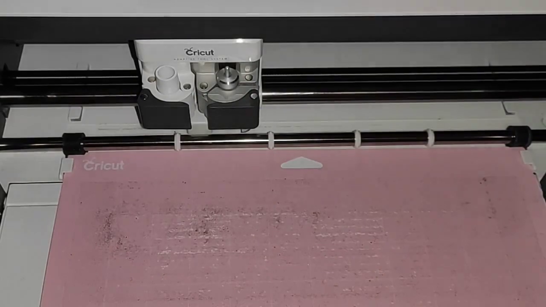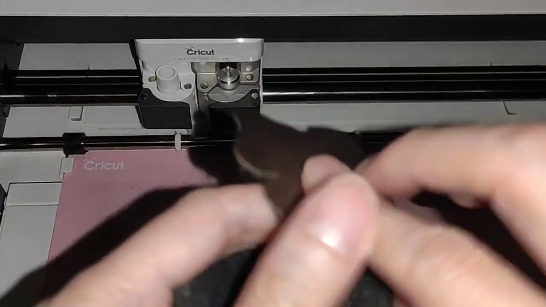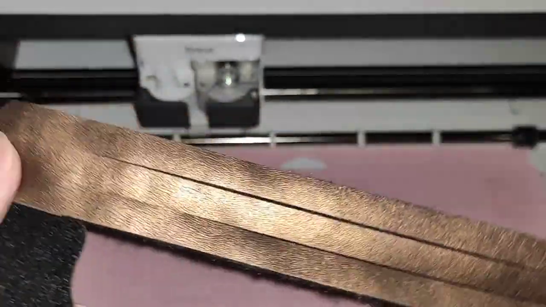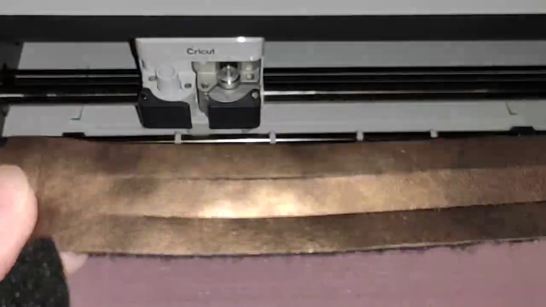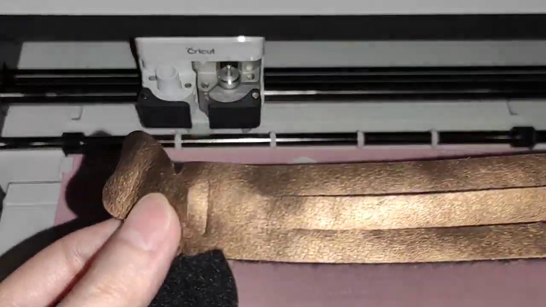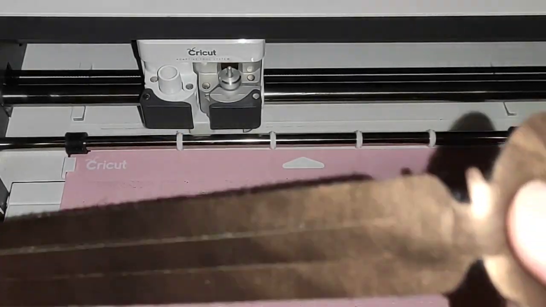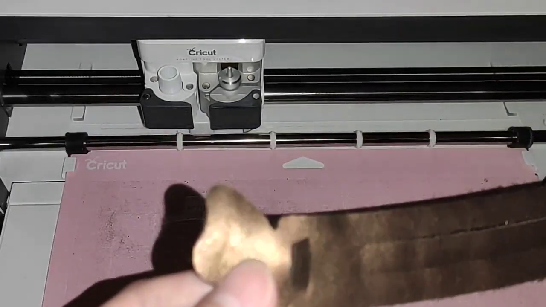So let's say if this was brand new, it would not have this kind of problem, because it's uneven right now, but it still turned out perfectly cut.